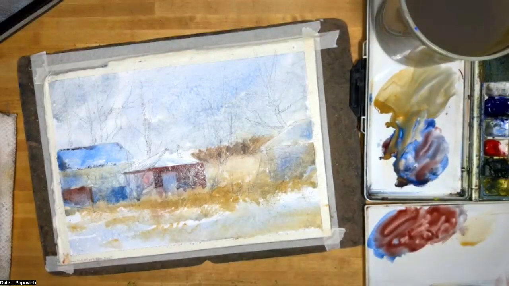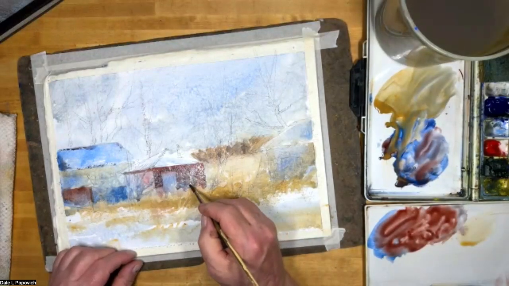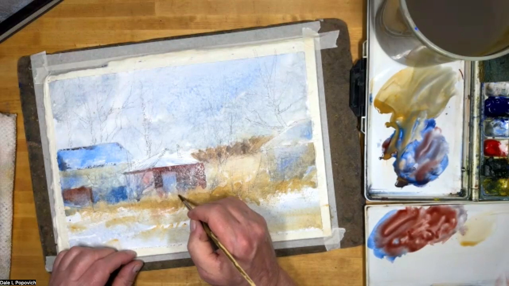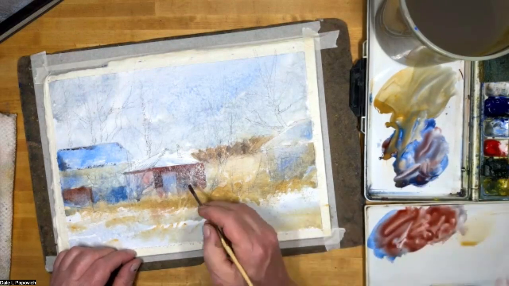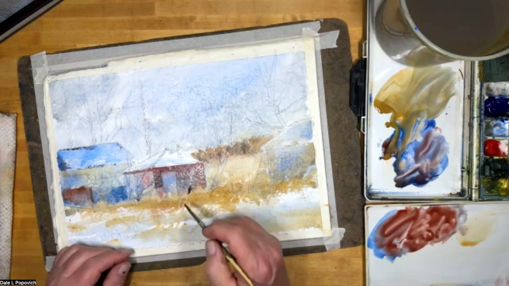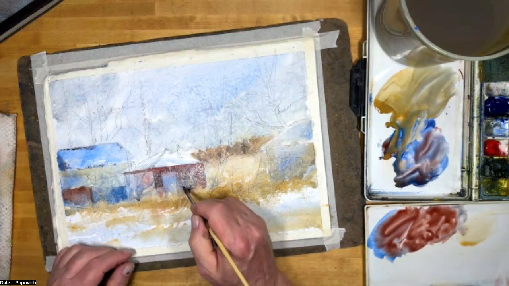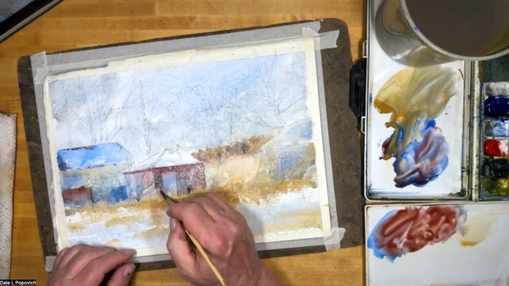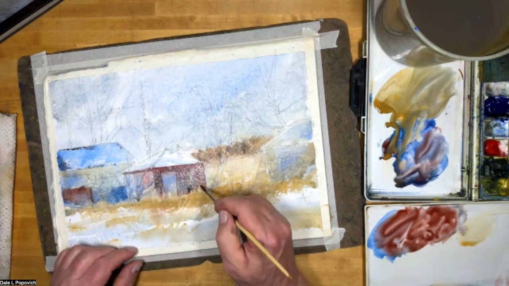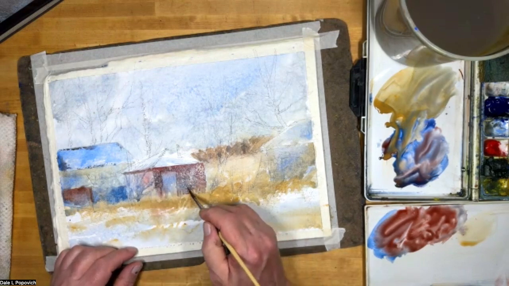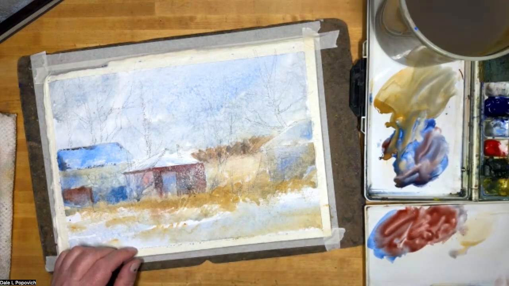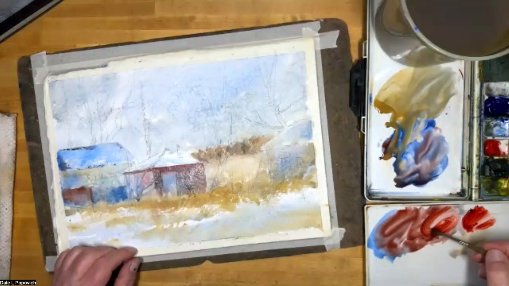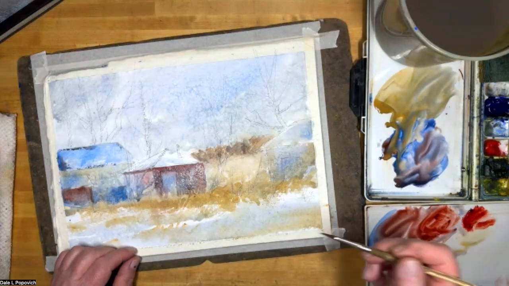And then what I'll do is I'll dry the brush off and I'll start forming some of the grasses by kind of painting around them at this point. The grasses that are kind of infringing on the building here. And I'm going to take a little bit of the pure brown matter, mix it up in here and dilute it a little bit.